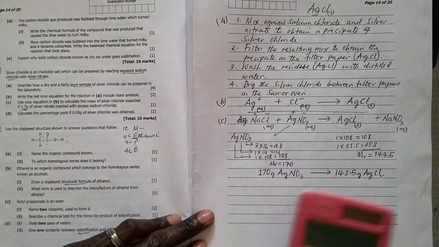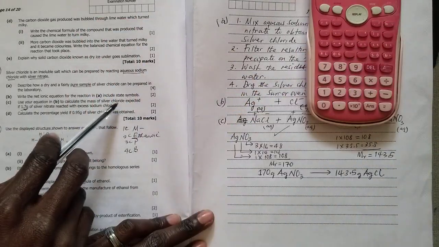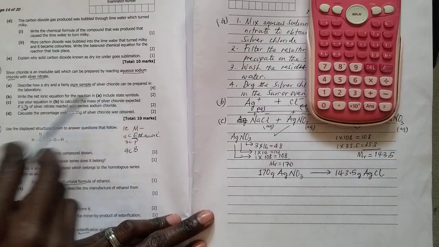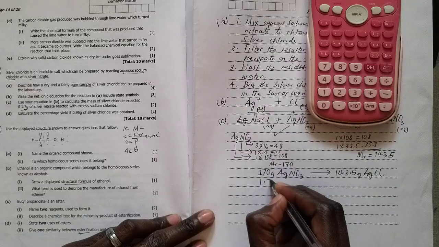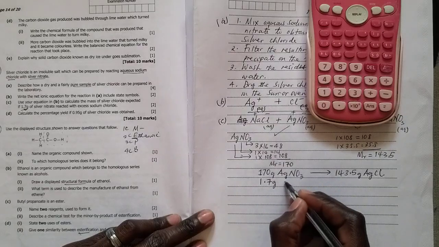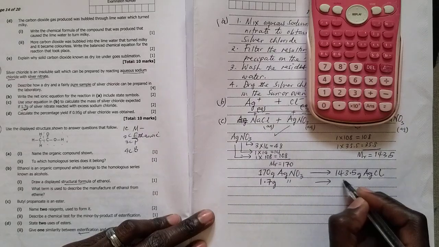Now here in the question, they told you to say what mass of silver chloride is expected if 1.7 grams of silver nitrate reacted. What mass was that?